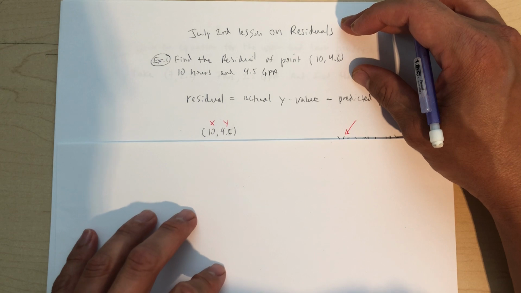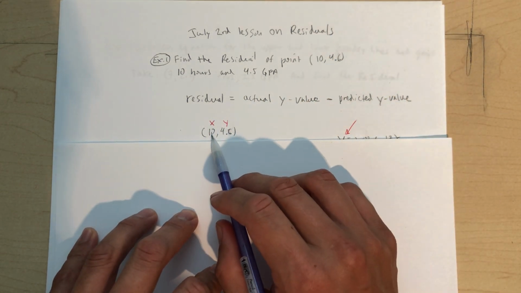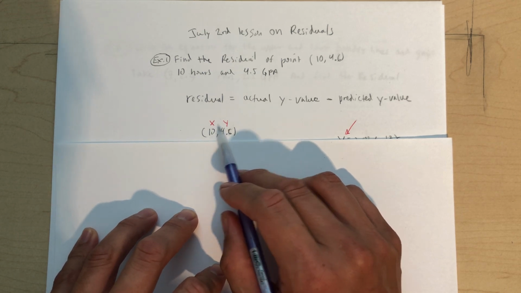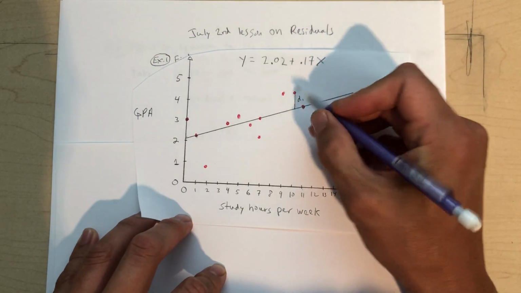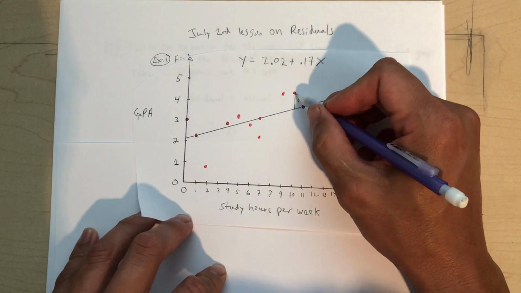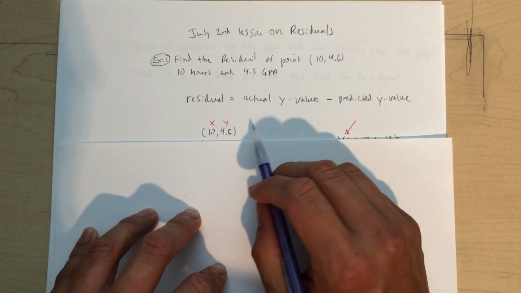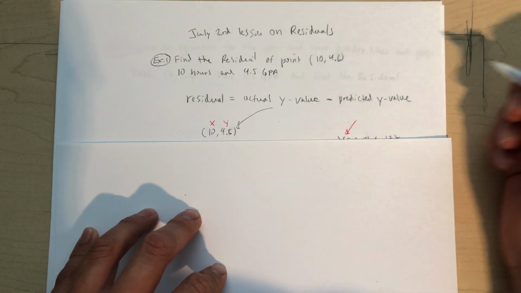It means we take this point here, where x is 10, the 10 hours, and the 4.6 is the GPA. That is our x and our y on that point. So the actual y value is this one here, 4.6.